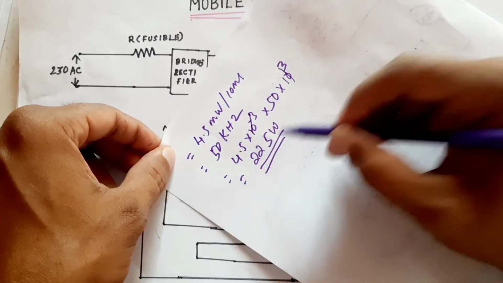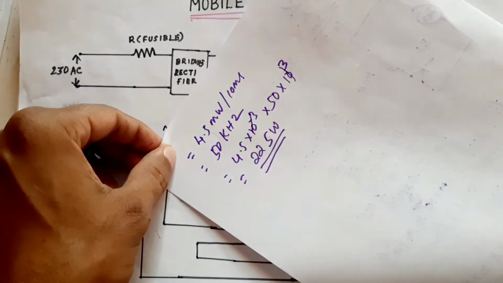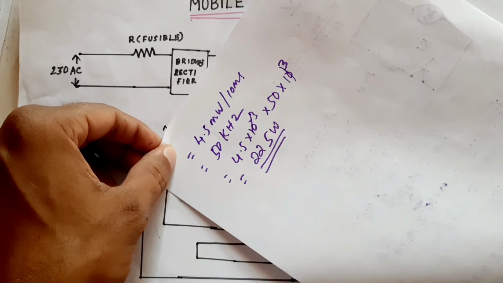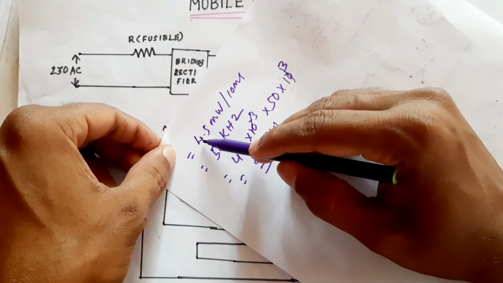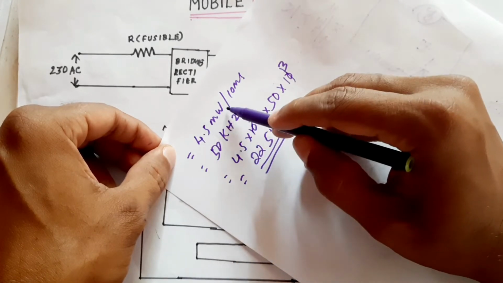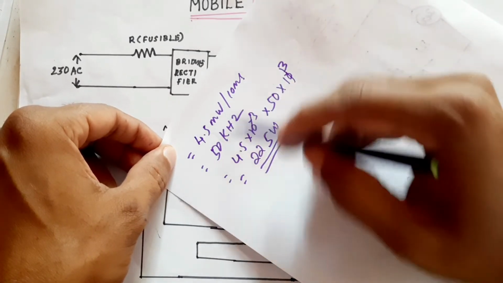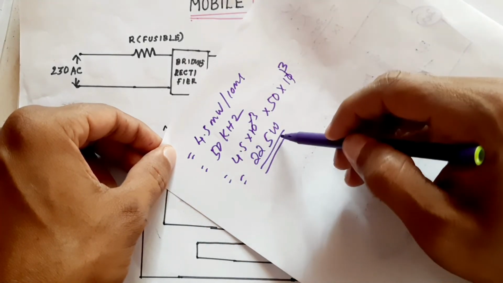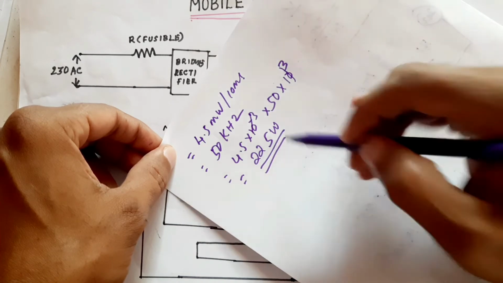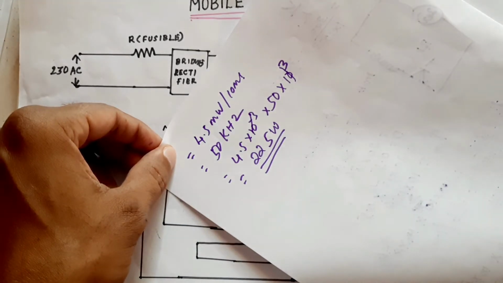So 225 watt of energy will be stored per second. That is not continuous. In one cycle, when it is on, 4.5 will be stored in the transformer, and it will be released. Like that, 225 watt of energy will be transferred in 1 second.